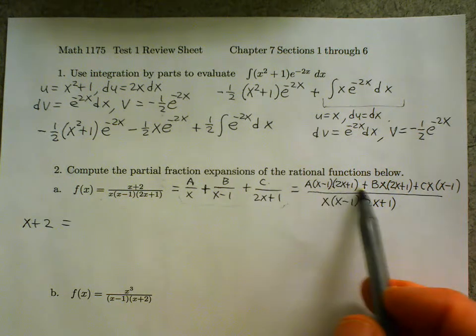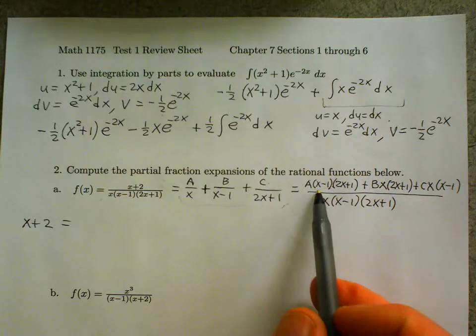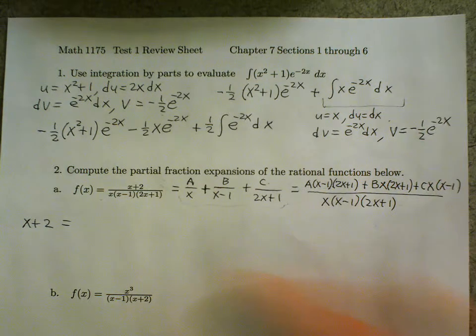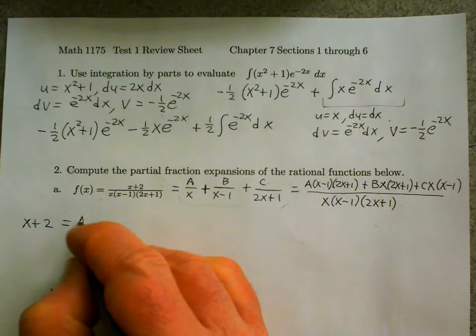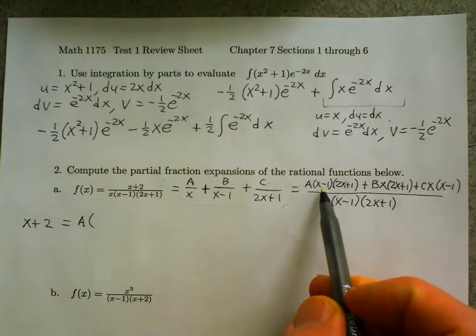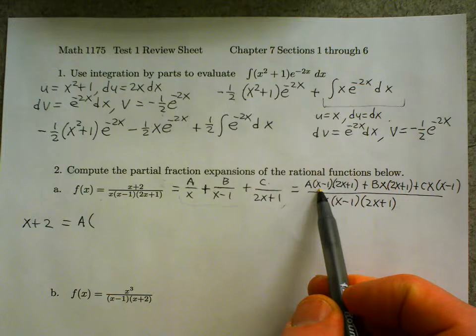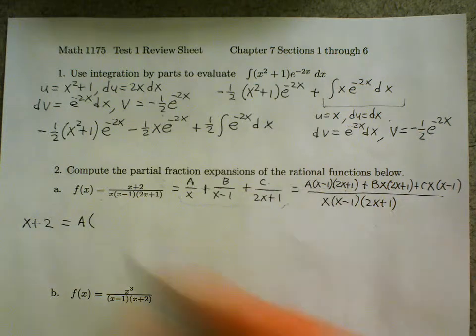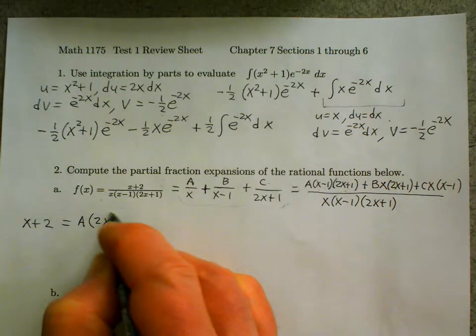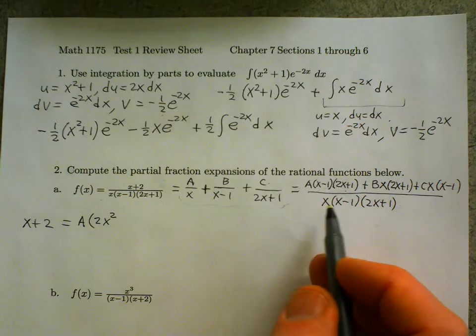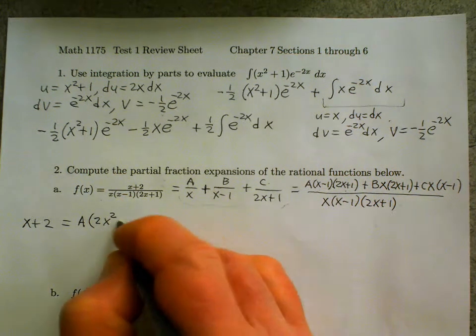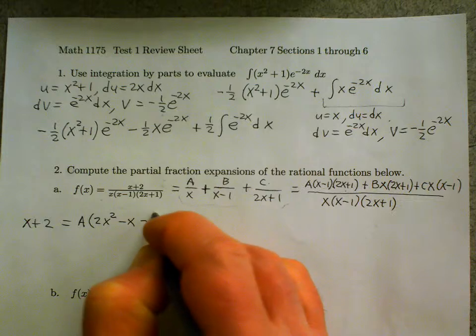But in the next step, I'll do some multiplying. So we're going to have a times the quantity we get when we multiply x minus 1 times 2x plus 1. So that will be 2x to the second plus x minus 2x is minus x, and then minus 1.